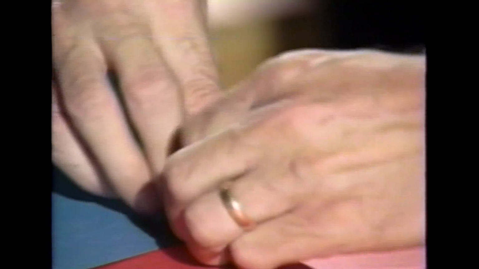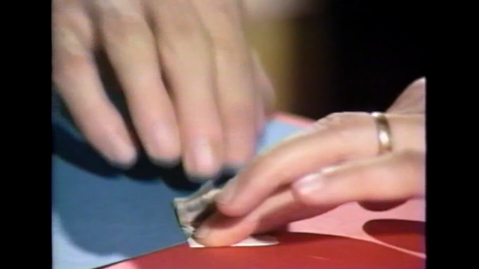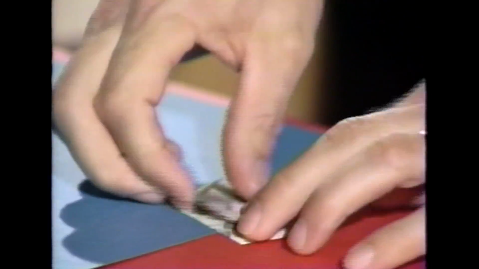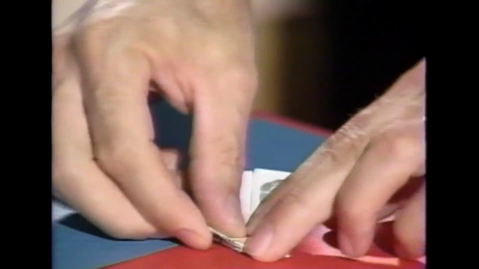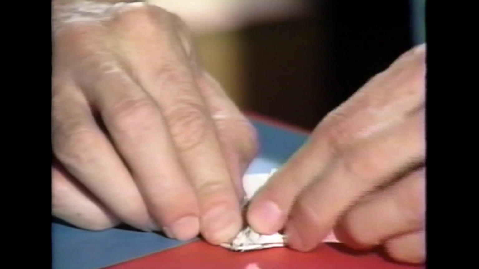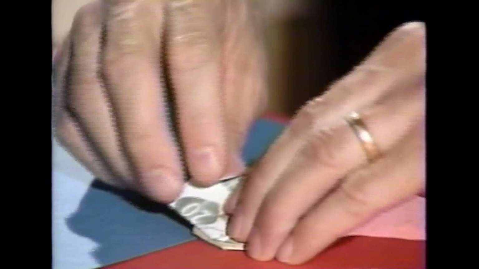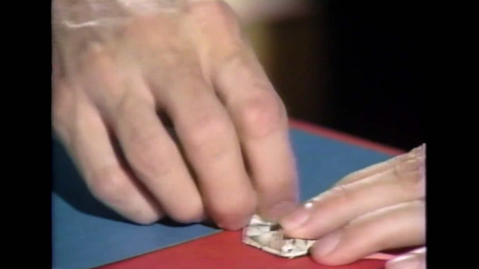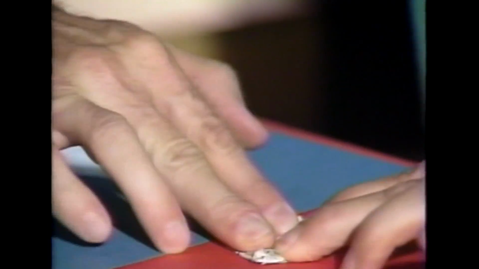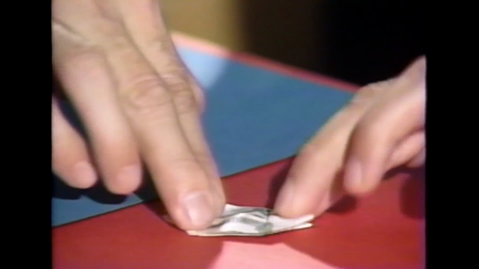third, fourth. Fold them down, turn it over, 5, 6, 7, and 8 corners there. All 8 corners folded down.